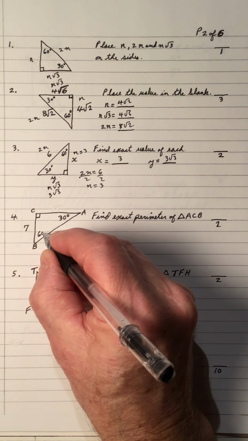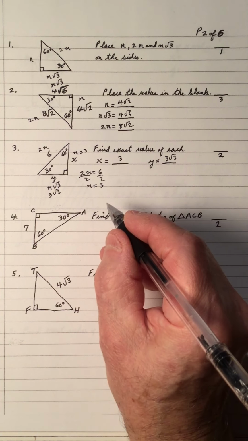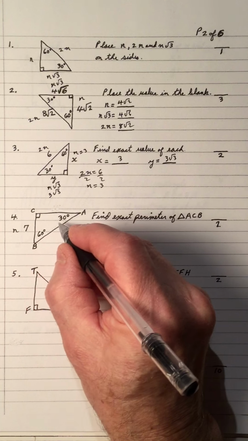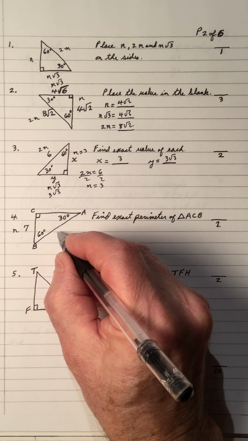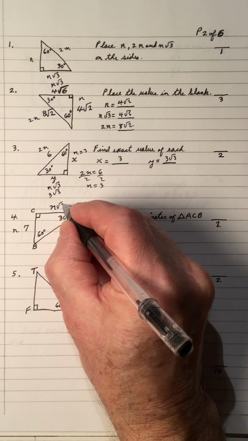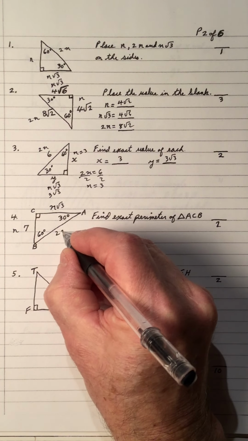Number 4. Again, we have a 90, a 30. So this is a 60-degree angle, adds up to 180. And we have opposite to 30 is n. Opposite to 60 is n root 3. And opposite to 90 is 2n.